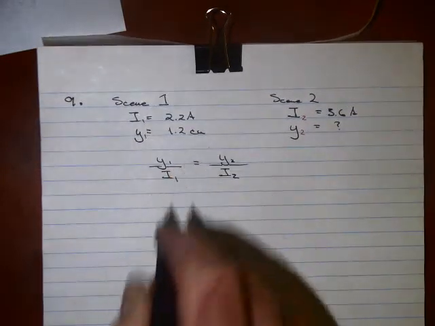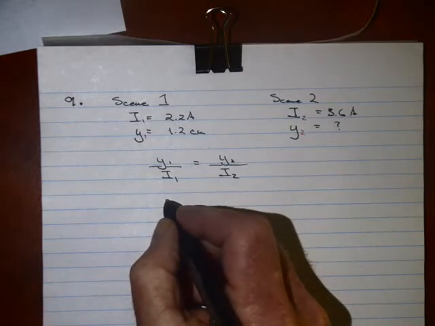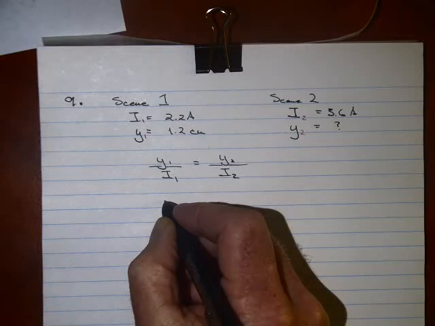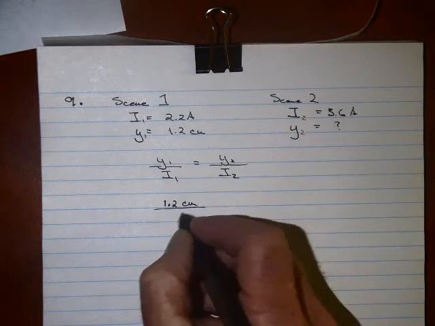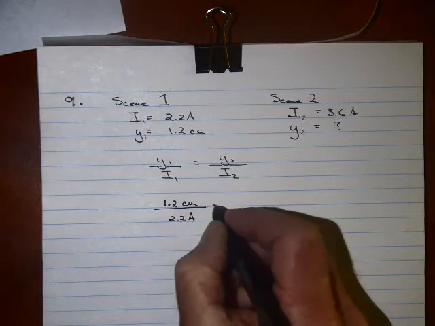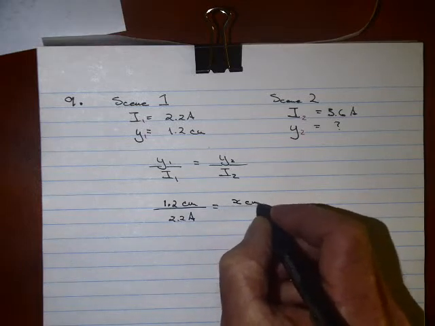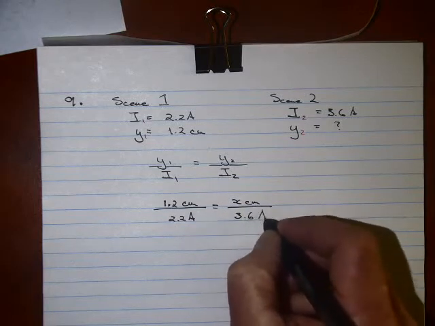If you do that, you end up with 1.2 centimeters goes to 2.2 amps as X centimeters goes to 3.6 amps.